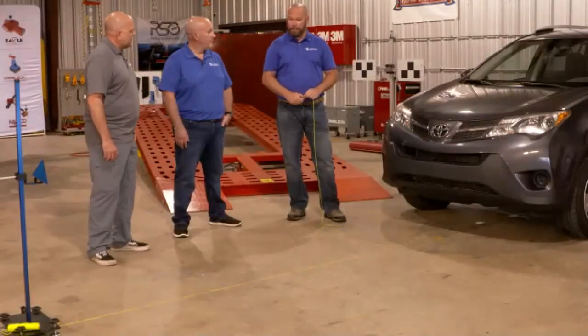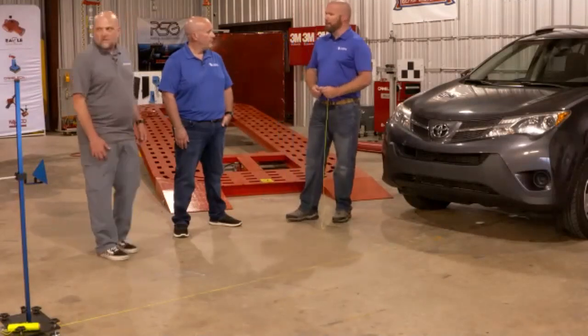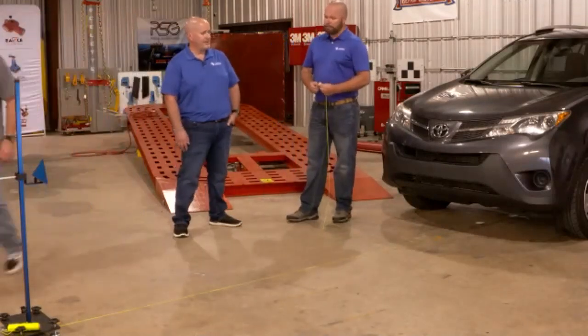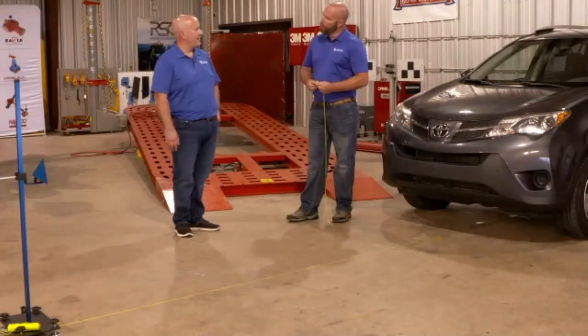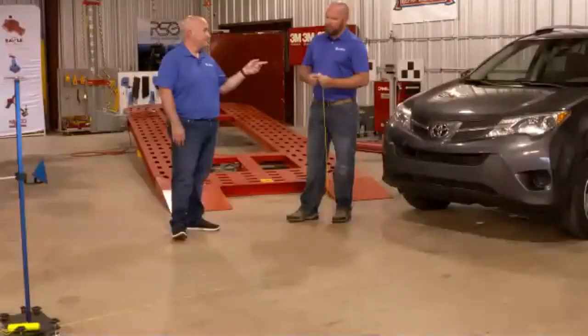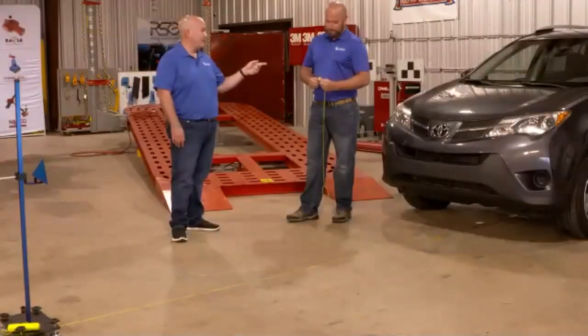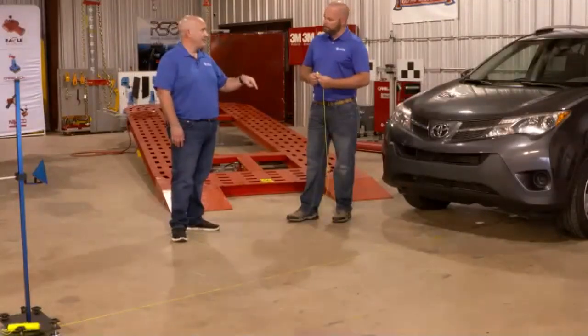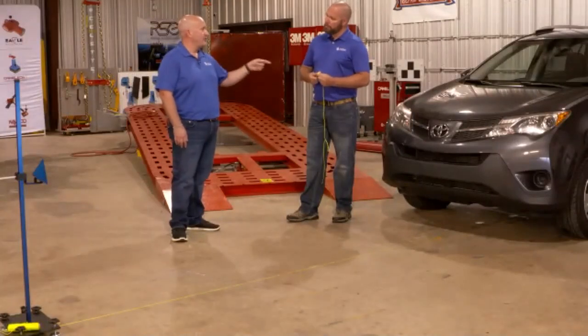So I don't know if there's any questions so far where we're at in the process. So what you're saying is you found the center line at the rear of the vehicle. We found a center point at the rear of the vehicle. You found a center point at the front of the vehicle. Yeah. And now what you've done next is you've laid a string out across those two points.